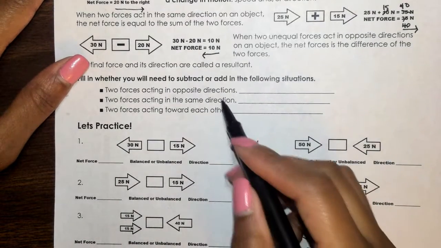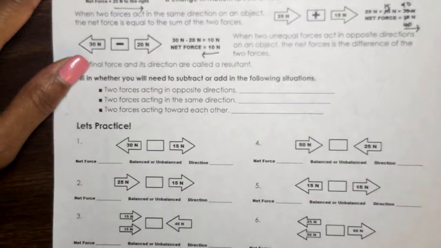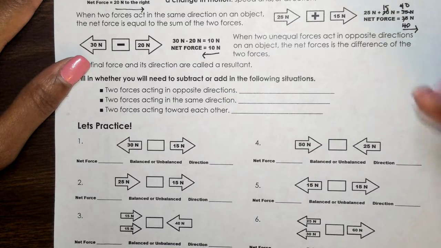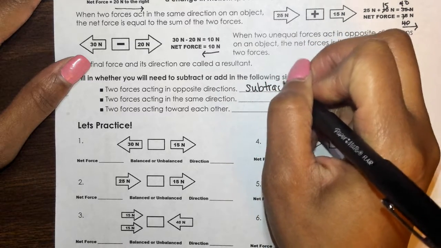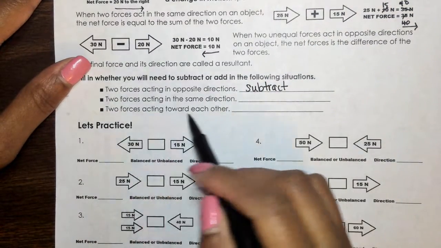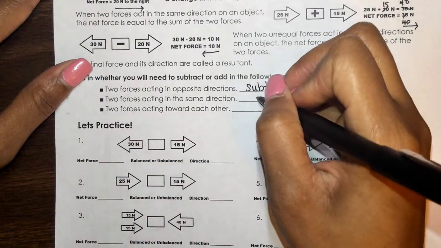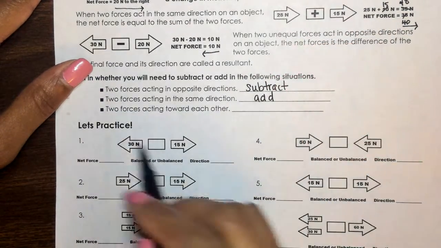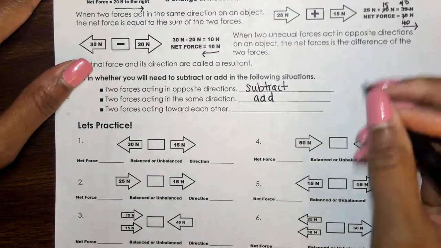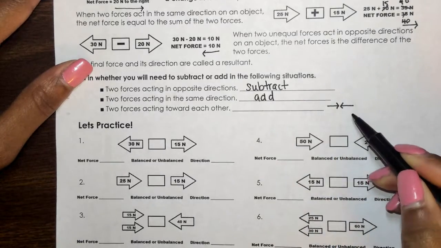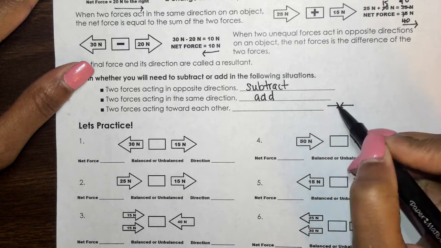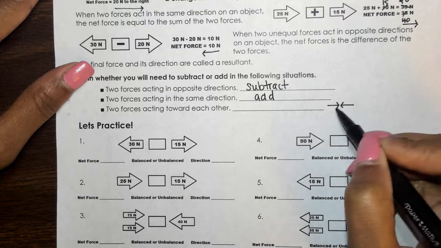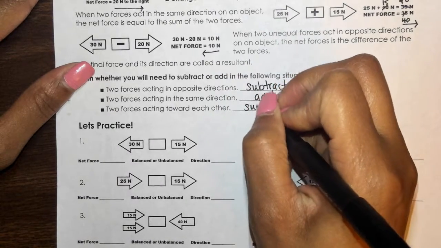Two forces acting in opposite directions. So I always say opposites attract. So now I'm going to say opposites subtract. This is going to be subtraction. Alright. Two forces acting in the same direction, where you're going to add because they're going in the same direction. Two forces acting towards each other. So a lot of kids had some misconceptions about this particular image yesterday. These are pushing towards each other. However, this person is pushing to the left while this one is pushing to the right. So these are opposites. So this is going to be subtract again.